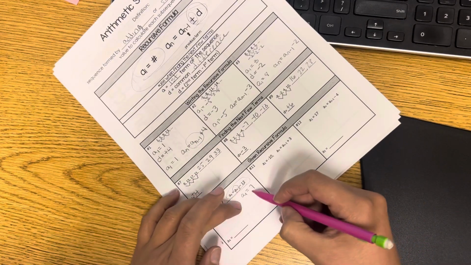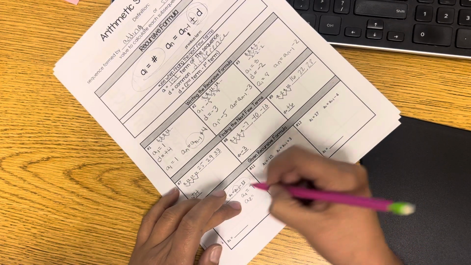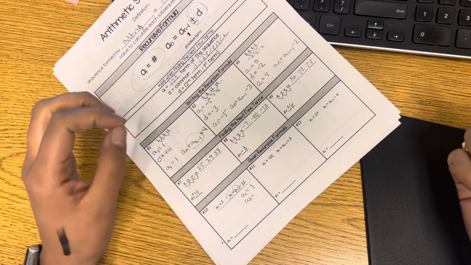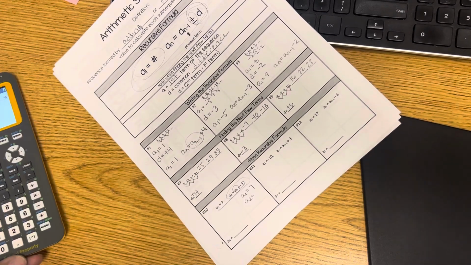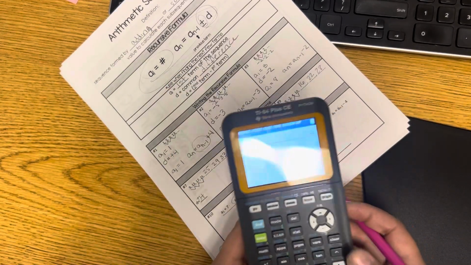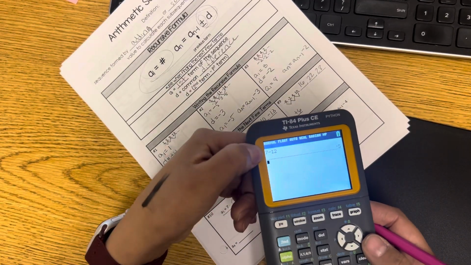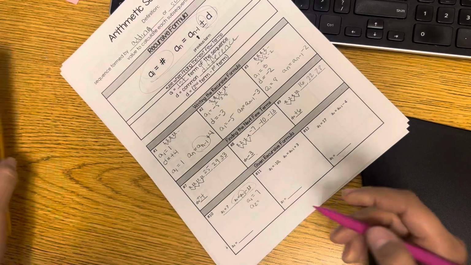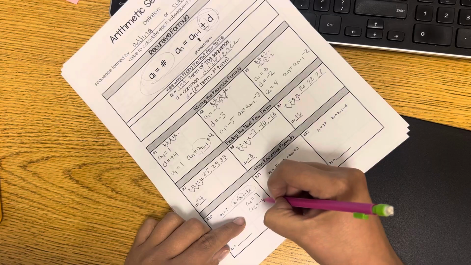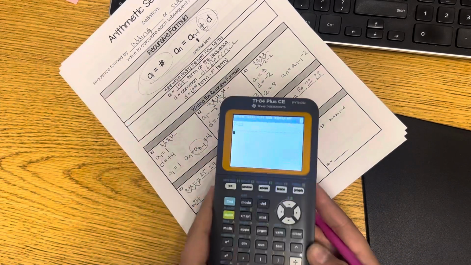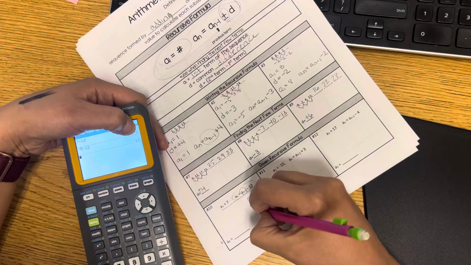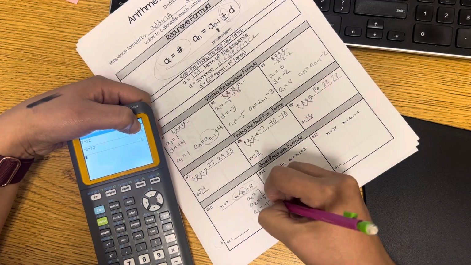Well, if I know my first term is 7, what do I do to find my second term? You subtract 12. So 7 minus 12 is -5. And again, if you're not sure, you can type it in your calculator, like I just did, to be honest. 7 minus 12 is -5. So a sub 2, which is my second term, would be -5. And then I would do -5 minus 12 to find my third term. So my third term is -17.